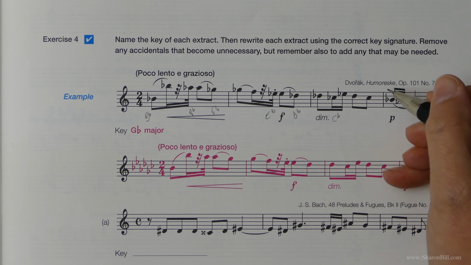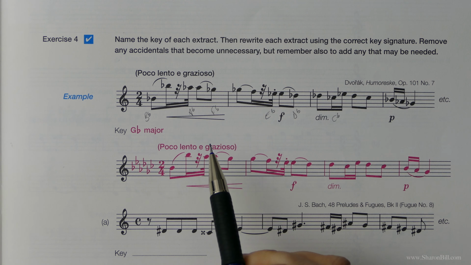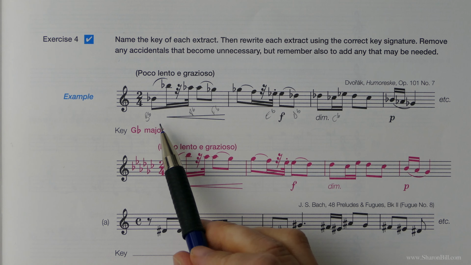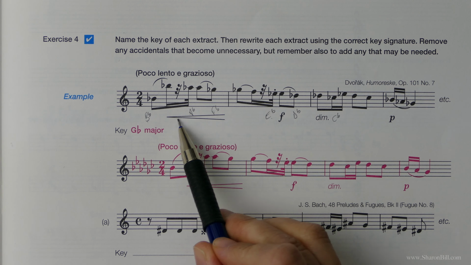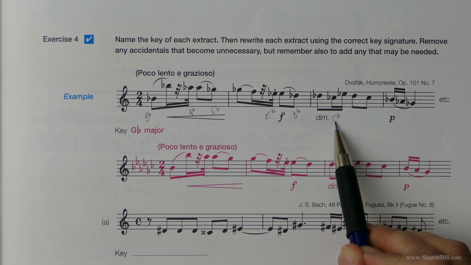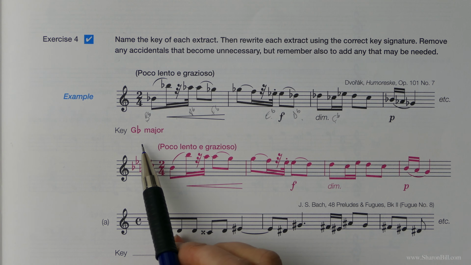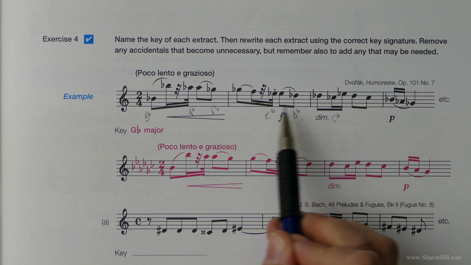We've already got those, so I'm just mentioning the new ones. You can see that if we group these in the order that they should be, we've got B, E, A, D, G, C flat, which is the key signature of G flat major, complete with no omissions and nothing extra that we can't account for.